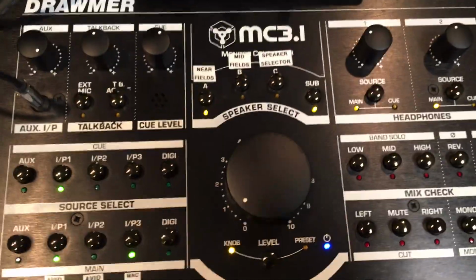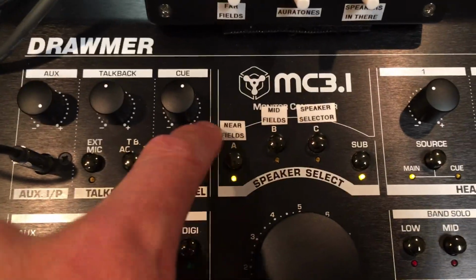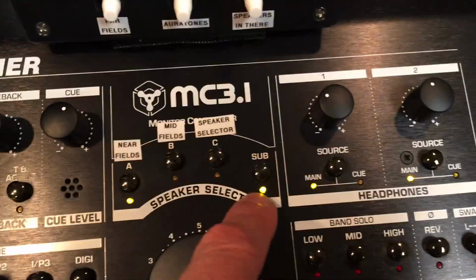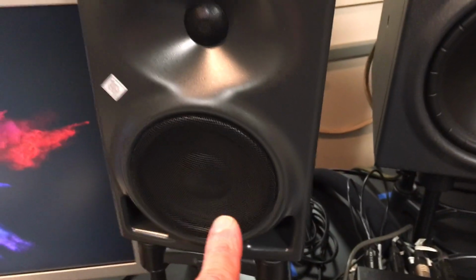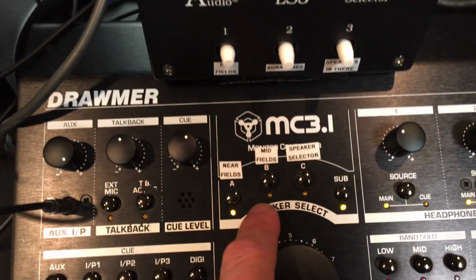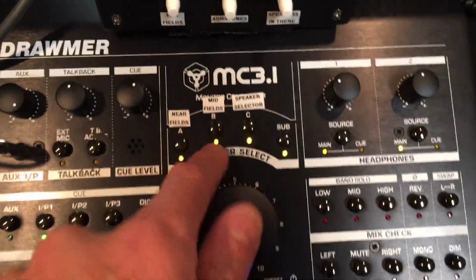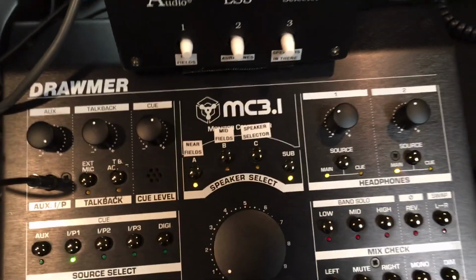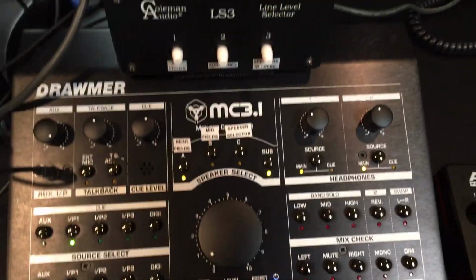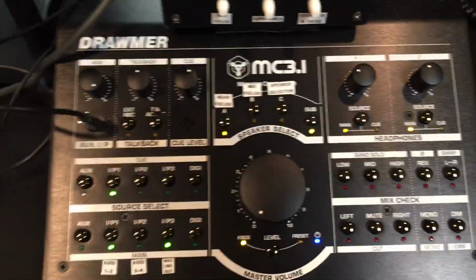So that's the knob button, and then you have some speaker outputs that need to be selected. The default one is this near fields, A, and the sub together. These are the near fields, that's the sub. So if you see them all turned on like that, because you can do that with this monitor controller, please don't leave them like that. That just makes all the speakers run, and it just sounds bad, and it's not good for stuff, I guess. It's not good for your listening, I can tell you that.